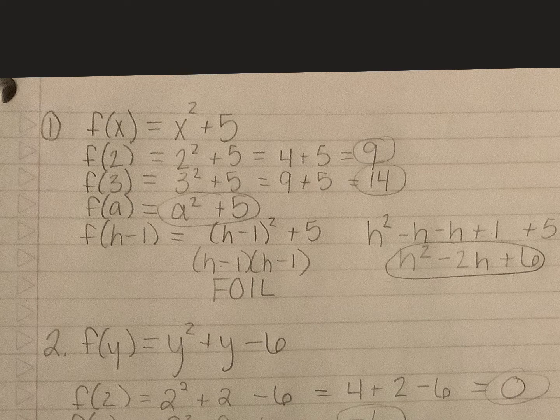All right, so let's go over the work that you guys have been working on for the past few days here. Okay, so number 1, the function they gave you was f of x equals x squared plus 5. So then it asked you to find f of 2. So that means you're plugging 2 in for x. So you have 2 squared plus 5. Then you work out the 2 squared to get 4. Add the 5. So f of 2 is equal to 9.